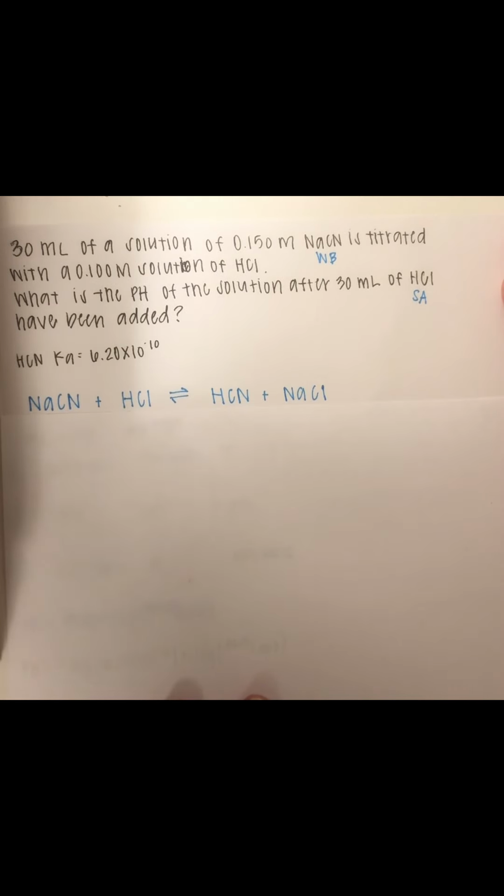So this is a titration problem that I chose to work out for this, and it says 30 milliliters of a solution of 0.15 molar NaCN is titrated with a 0.1 molar solution of HCl. What is the pH of the solution after 30 milliliters of HCl have been added? And so the first thing that I would suggest doing is to draw an equilibrium of what is going on in this solution, because I think it's important to look at an equation rather than a word problem. It just helps you visualize it, and so this is what's going on in solution right now.